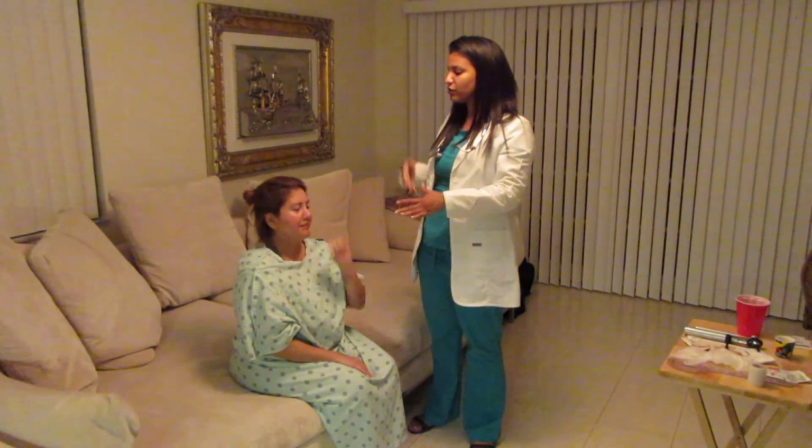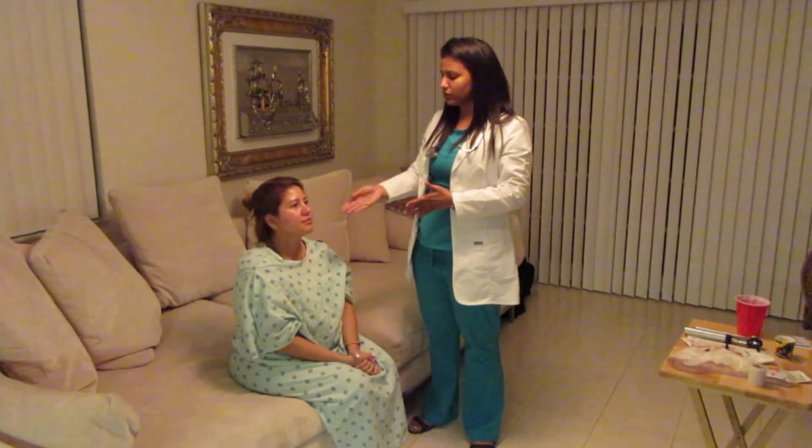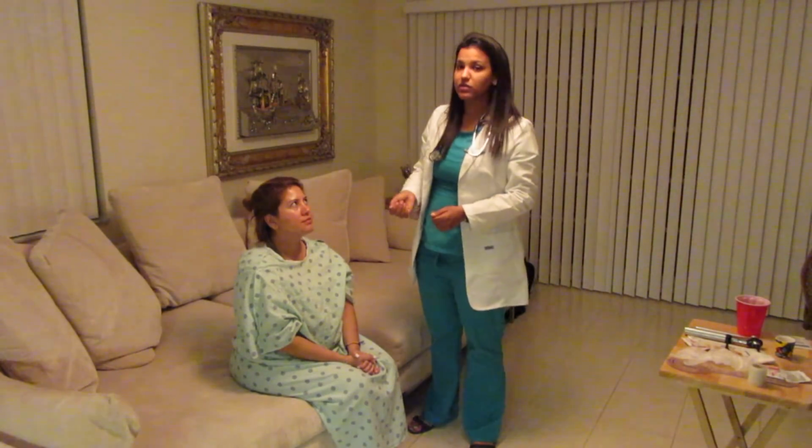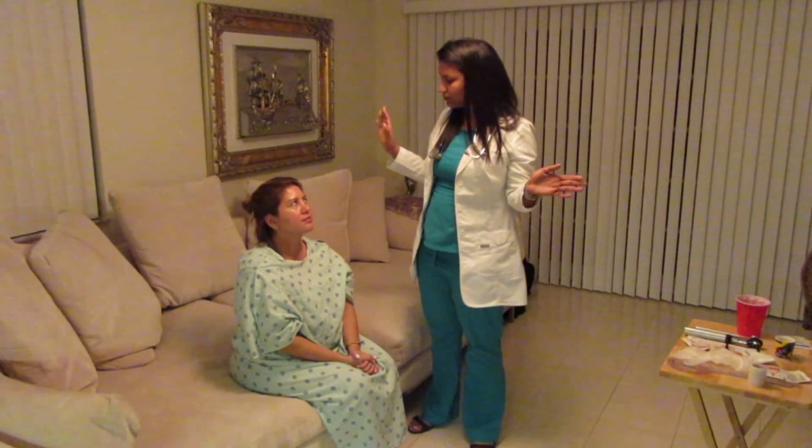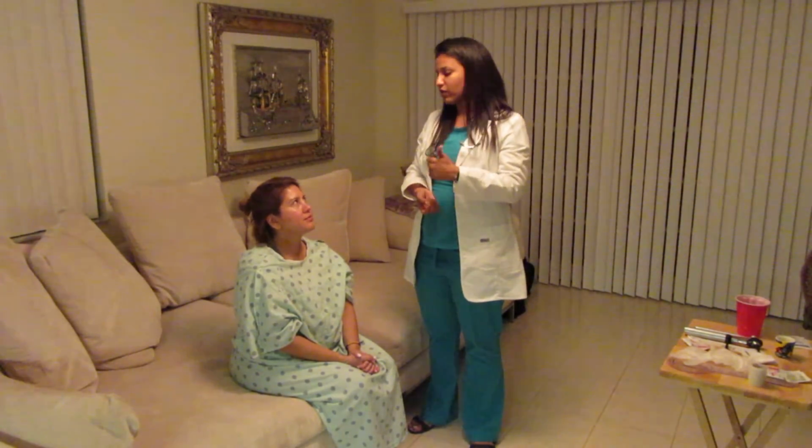After I assess her nose, I don't see any deformity. Her nose is symmetrical to her eyes and to her mouth. The color is appropriate for ethnicity. No swelling, no abnormality noted. So now I'm going to go ahead and assess the mouth and the throat.